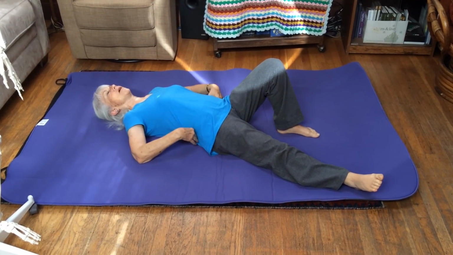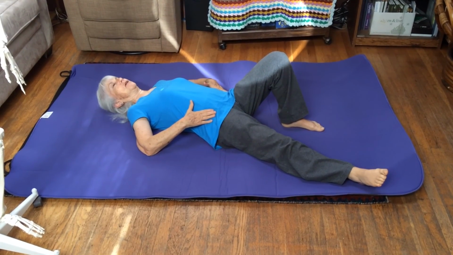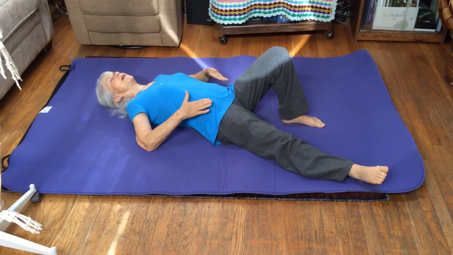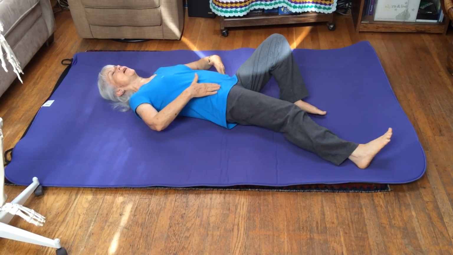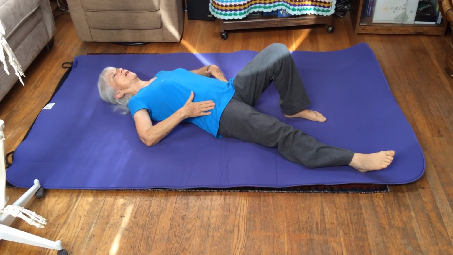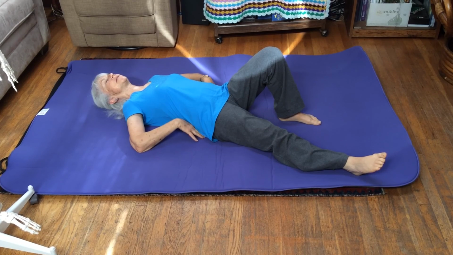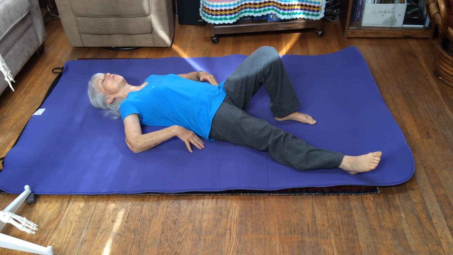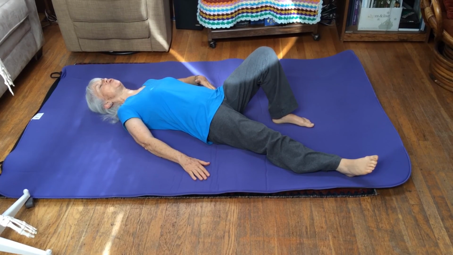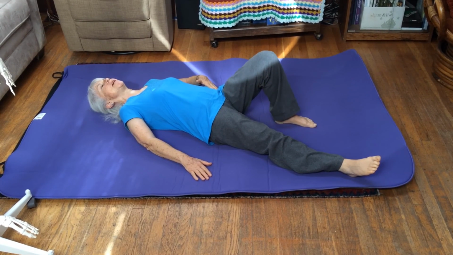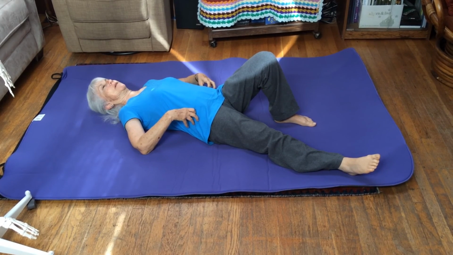I know I'm not in my pelvis because with my hands on the front of my ilium bones, if I'm in my pelvis, I'll feel my hands move as my pelvis moves. So if my pelvis remains stable on the floor, if my buttocks in the back remain flat on the floor, I know that I'm in my hip joint and I'm differentiating hip joint movement from pelvic movement.